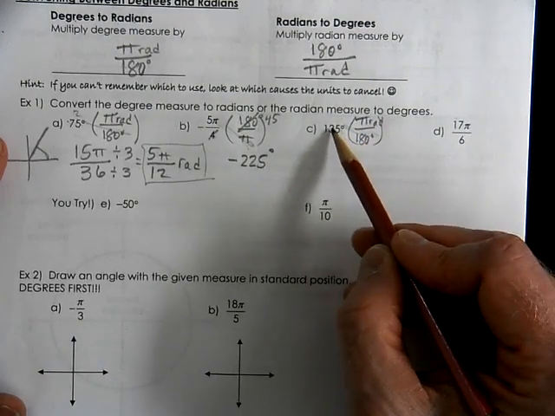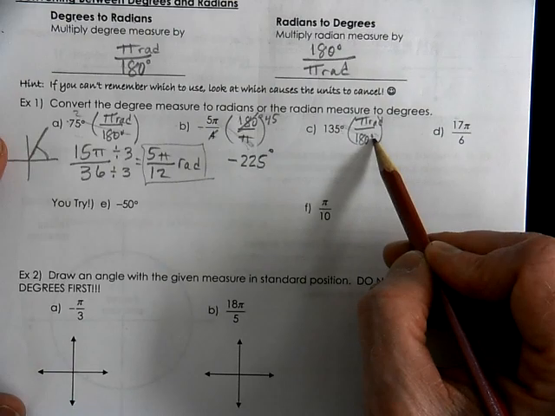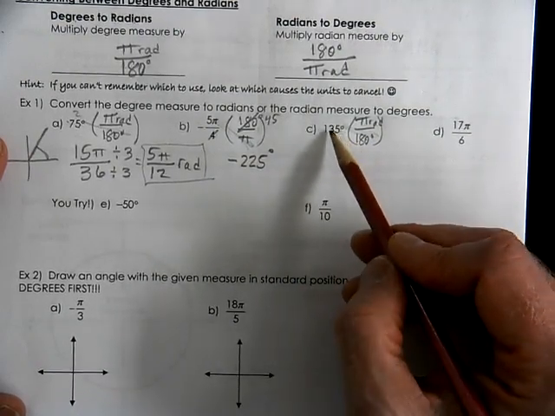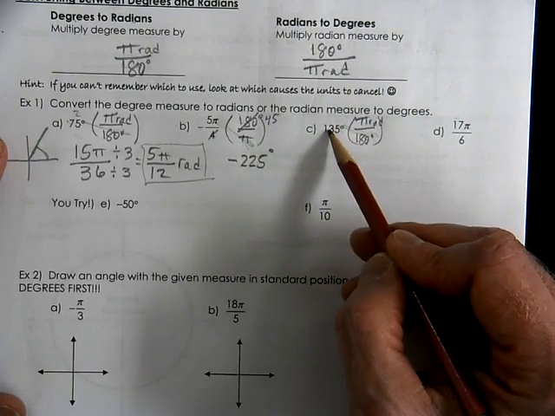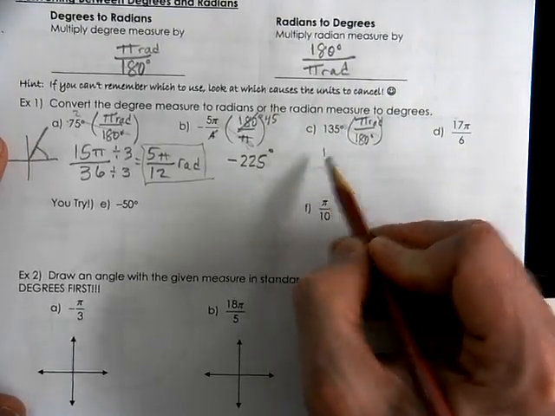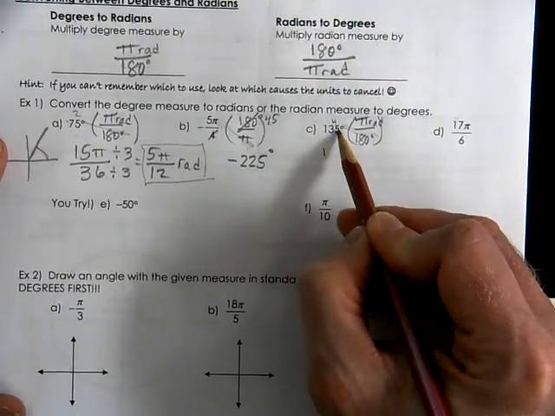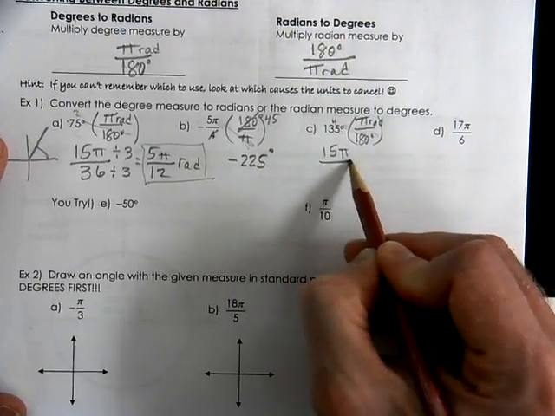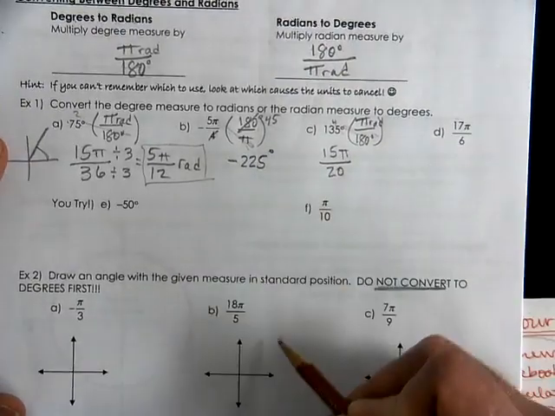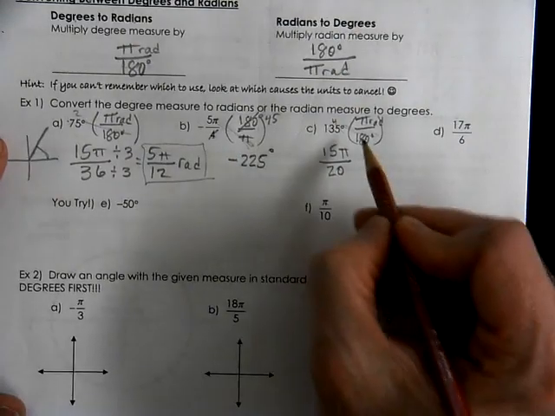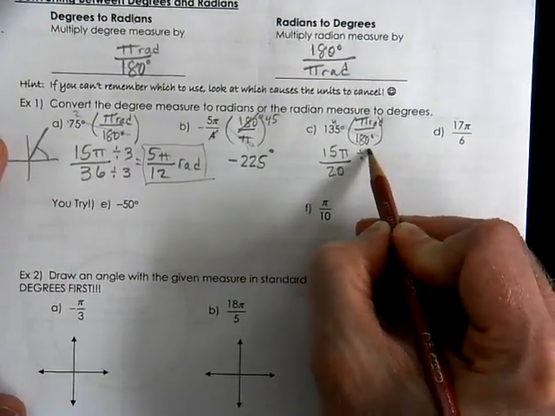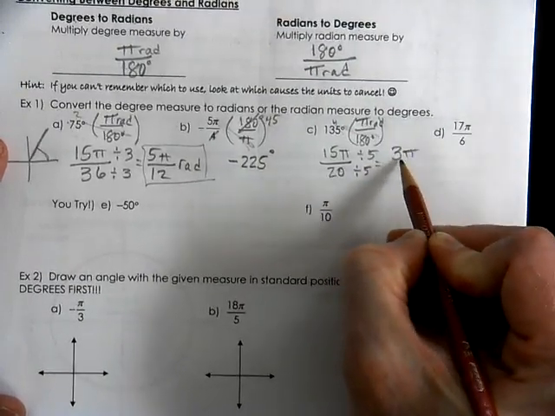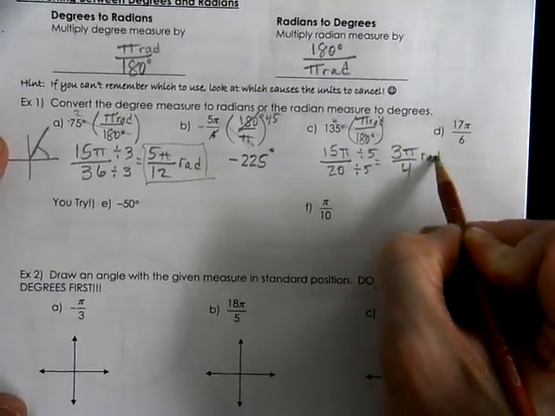And now I see that they both end with a 5 or a 0, so I know 5 goes into this. 9 goes into this. So 9 goes into 13 one time with 4 left over. 9 goes into 45 5 times. Pi over, 9 goes into that 20 times. And now I can reduce that one more time, it looks like. And I get 3 pi over 4. And these are radians.